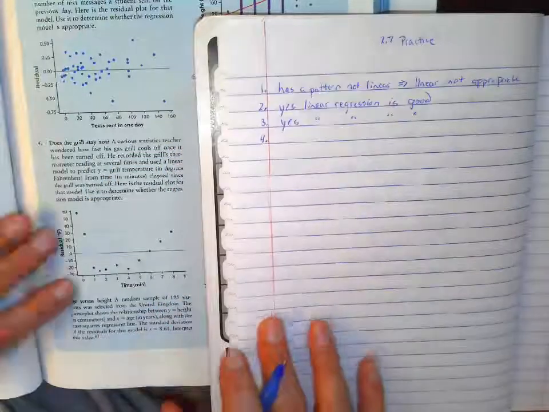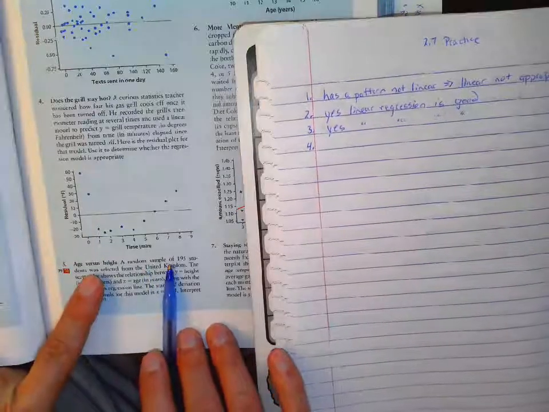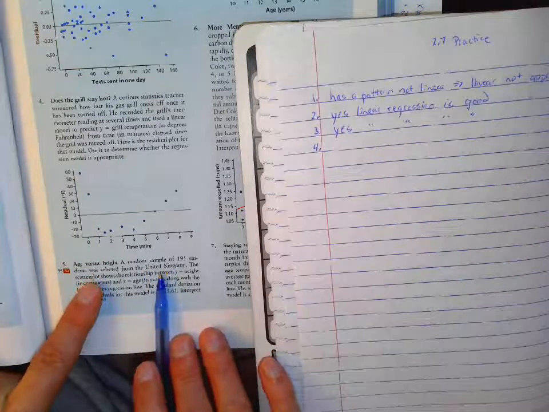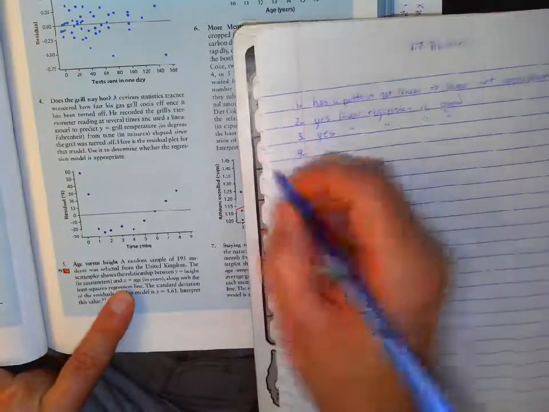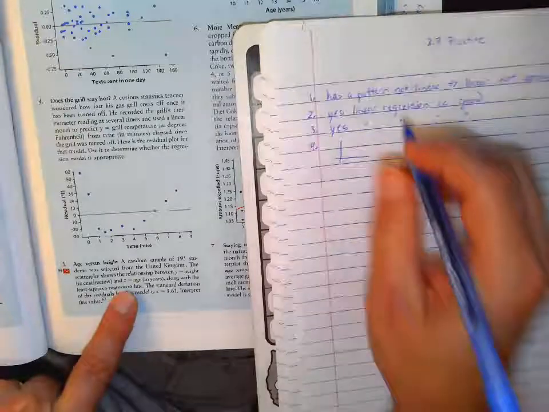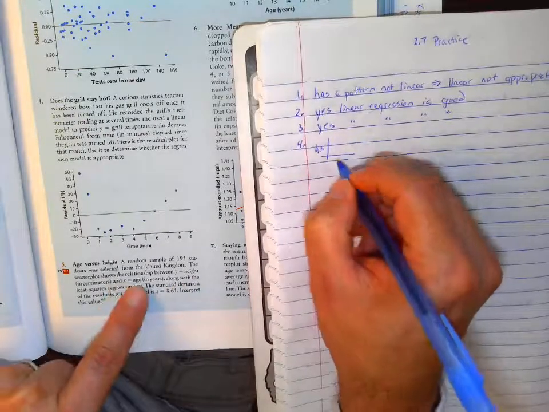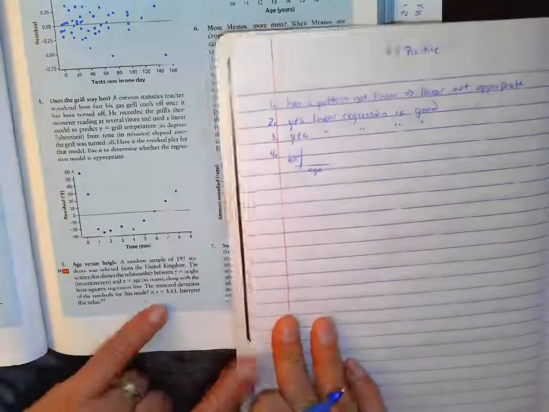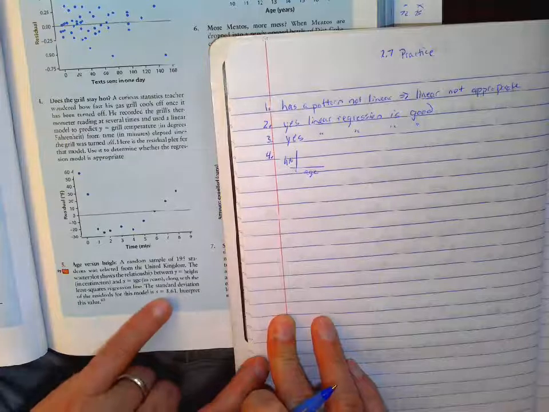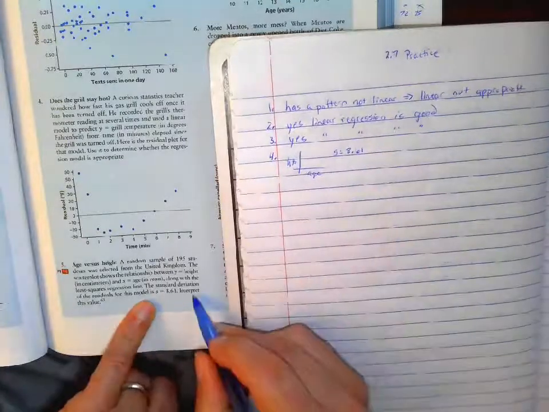Okay, next one. We have a random sample of 195 students from the UK. Height. Okay, so if you think about the shape of it, this is the height, and x is the age. You had a least squares regression line, and the standard deviation of the residuals is s equals 8.61. So what does s mean?